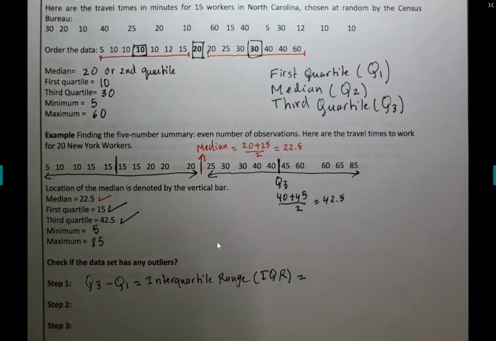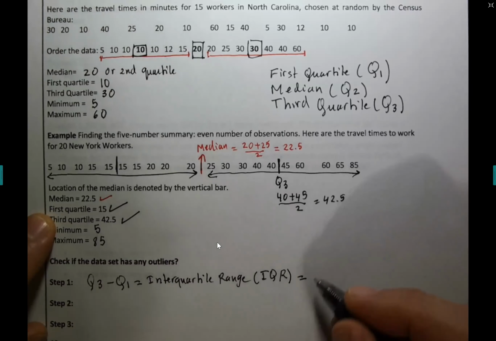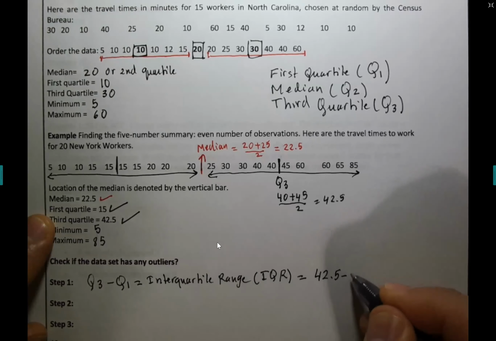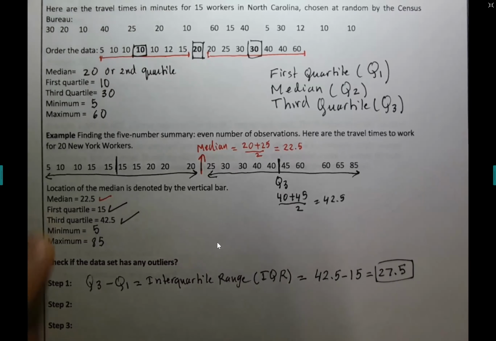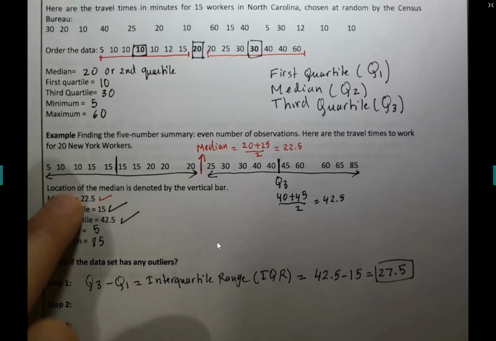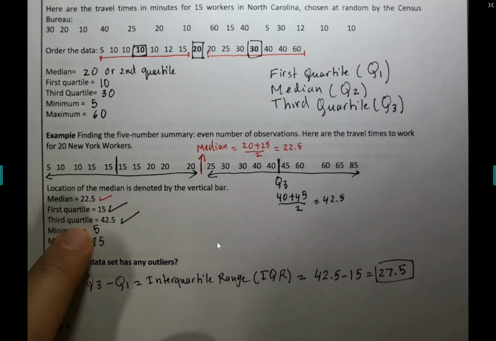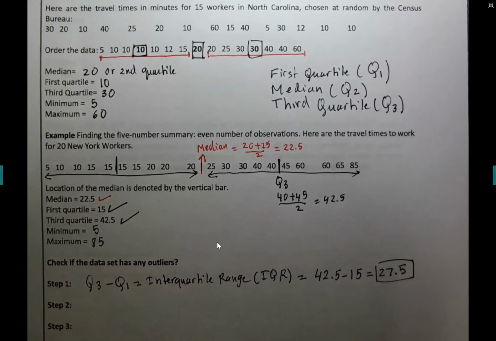And what would that be, guys, in our case? It will be 42.5 minus 15. We've already done the work, which is 27.5. Yes? That's step number 1. I'm going very slow just to make sure that you can repeat the steps if you are asked the same question. But to check for outliers, guys, you need to have the 5-number summary. That's for sure. You need to have the 5-number summary and rank the data in order like we did here. Step number 2.